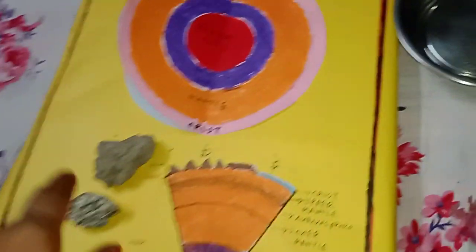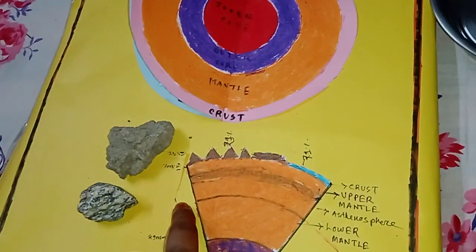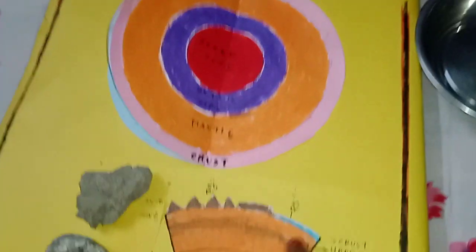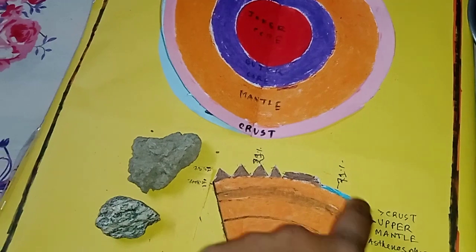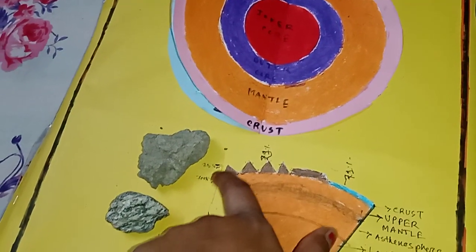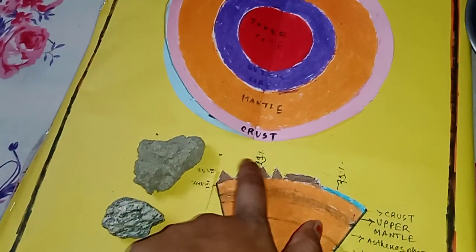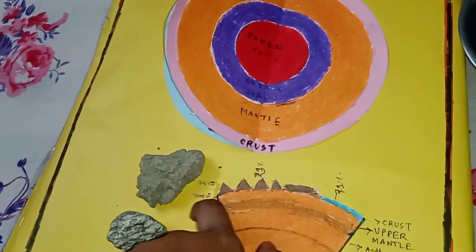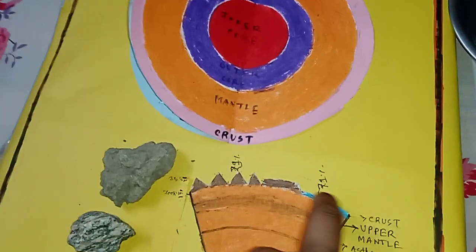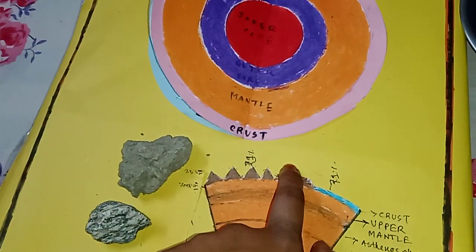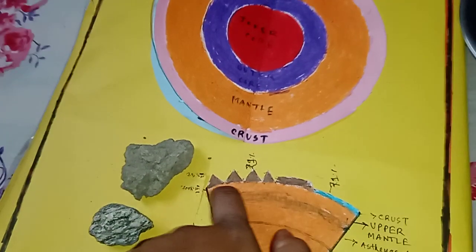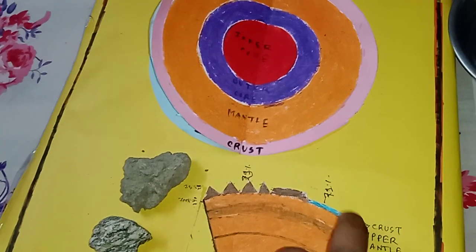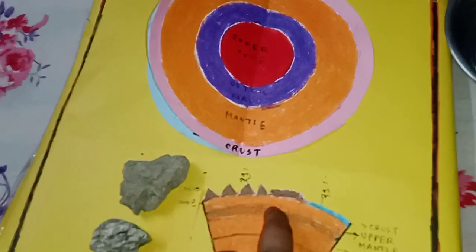Okay, so next topic. Out of the total area of the lithosphere, about 71% consists of ocean floor. In this picture you can see that this is the lithosphere, and in this lithosphere 71% consists of ocean floors and 29% consists of land masses which rise above the surface of water. Okay, so the 29% of the land rises just above the surface of water.